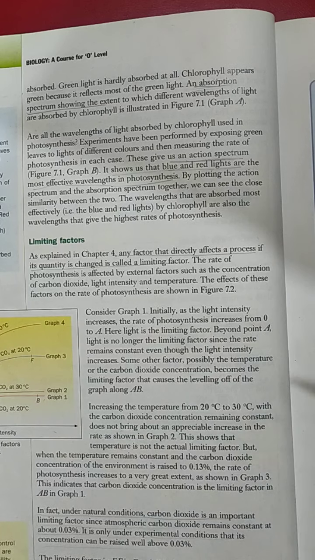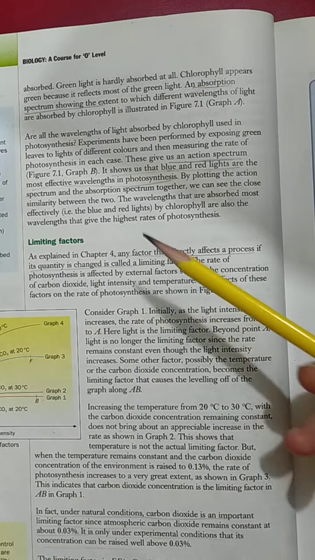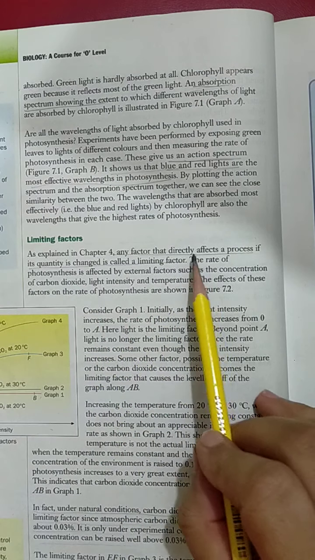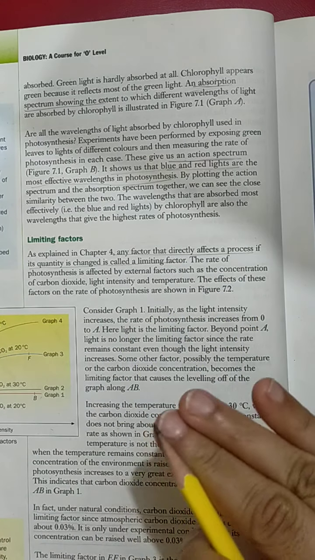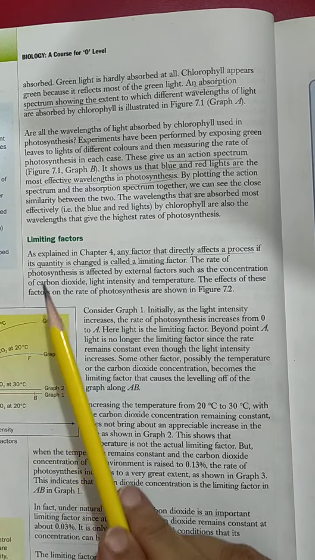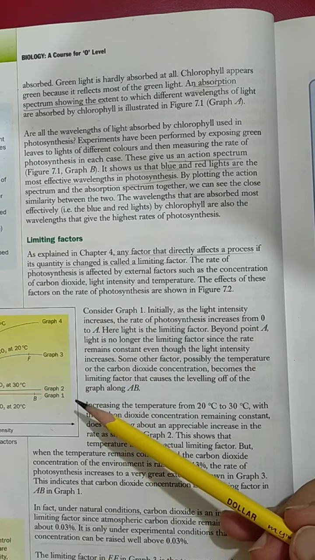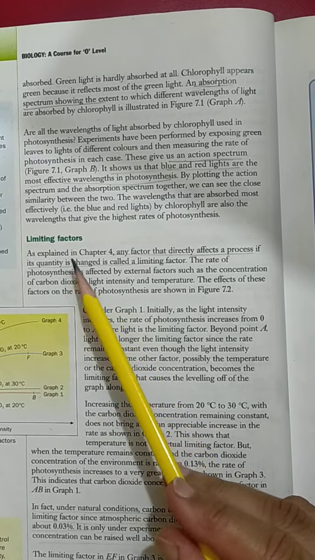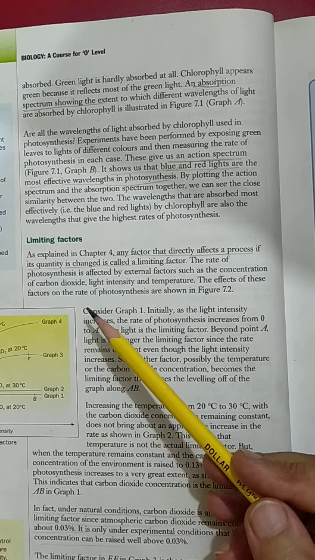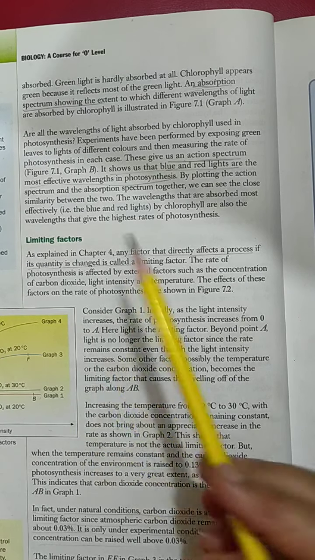Okay, now one more thing. We have read in the enzymes chapter about the limiting factor, and I told you that limiting factors are the factors which directly affect a process if we decrease or increase their quantity. So here we are considering it with reference to photosynthesis. We have read about the factors which affect the rate of photosynthesis. If we increase or decrease the amount of any factor, and that factor affects the rate of photosynthesis, then that factor is called a limiting factor.